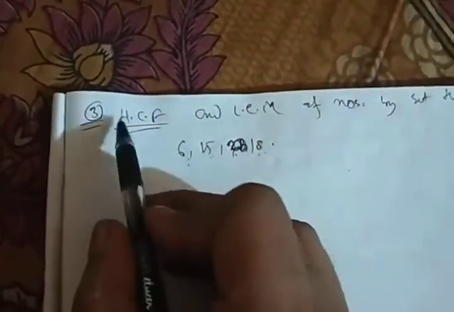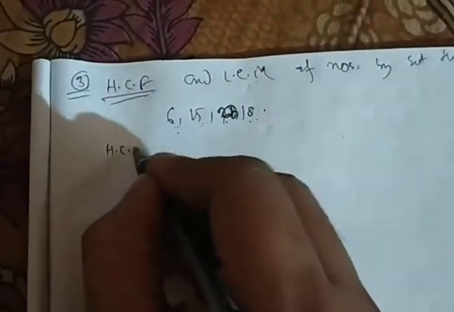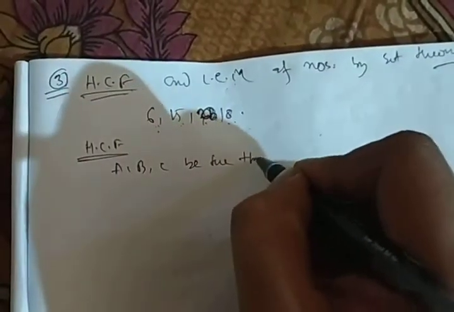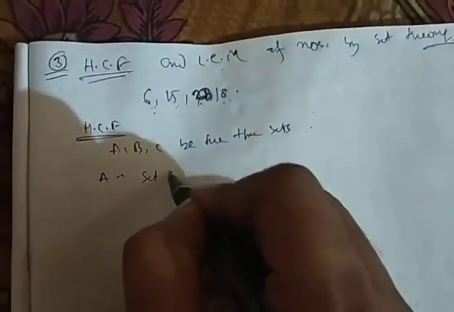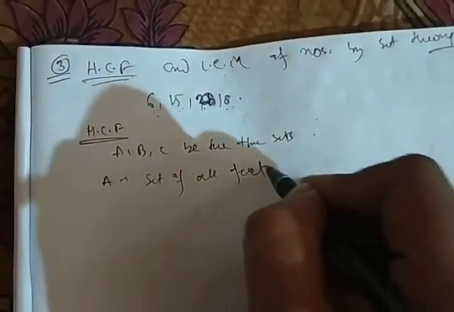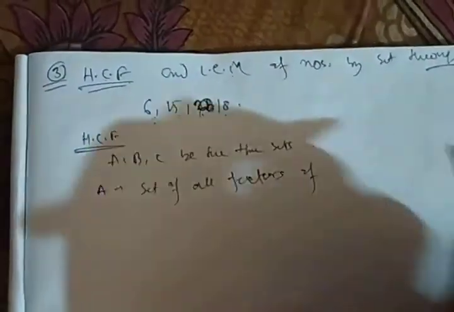Now what is HCF? The highest common factor. And LCM is the lowest common multiple. So first we will find the HCF. To calculate HCF, let A, B, C be 3 sets such that A is the set of all factors of 6, B is the set of all factors of 15, and C is the set of all factors of 18.